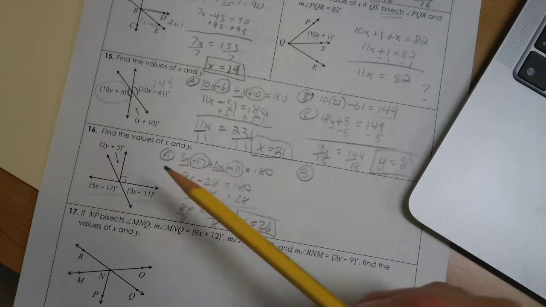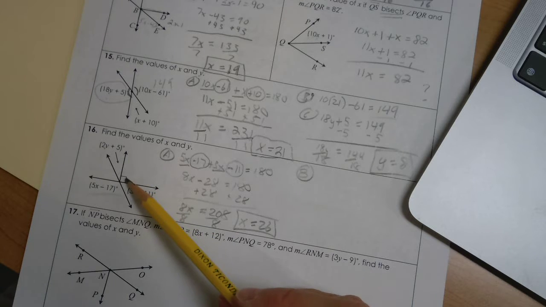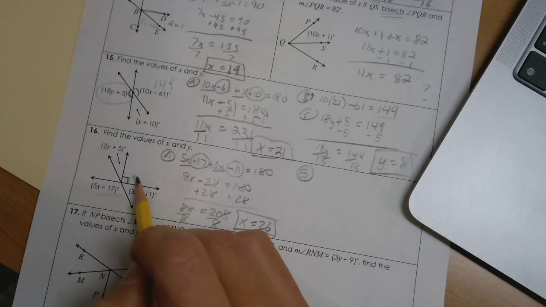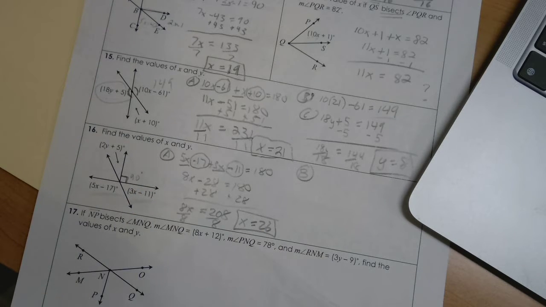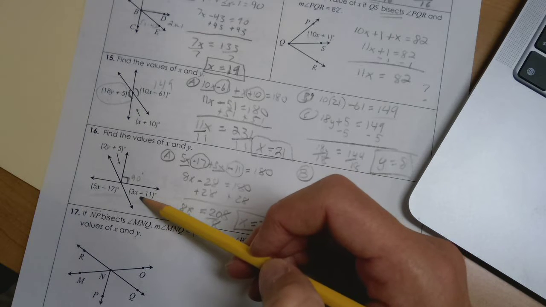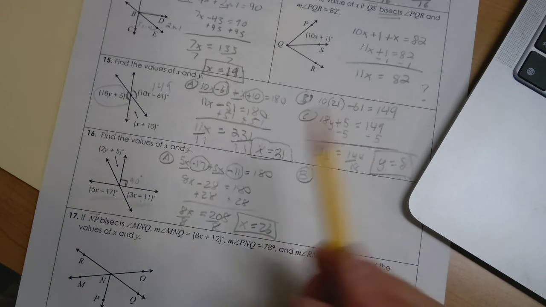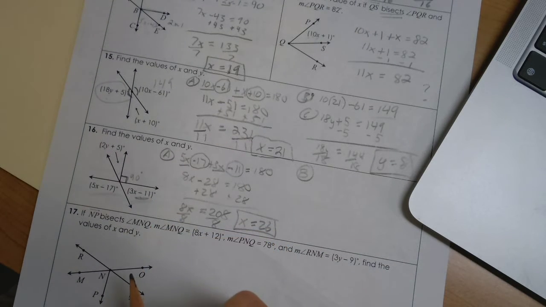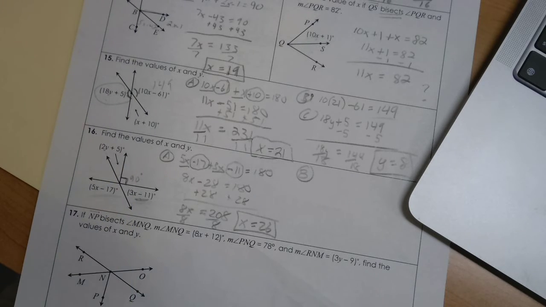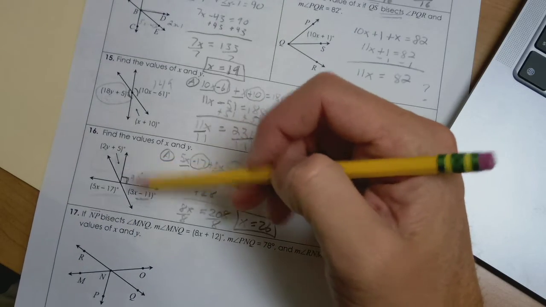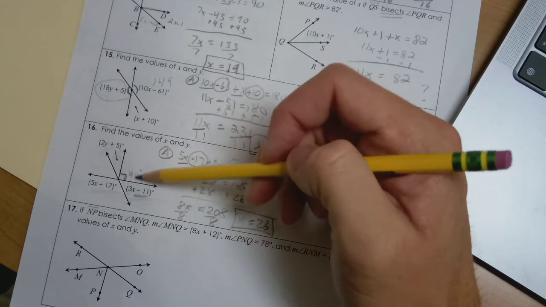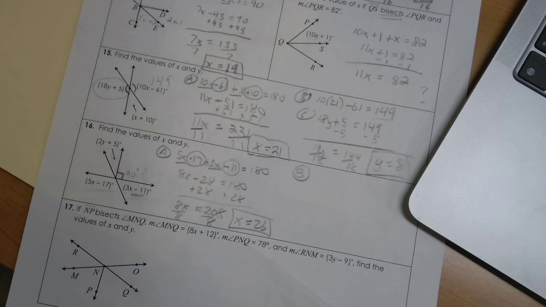Okay, so if you look here, this gives us some information. This is a 90-degree angle, so we know this is 90 degrees. There might be an easier way, but this is the way I know how to do it. This is an angle we have here, plus 90, plus 2y plus 5. What would all this have to add up to? It would have to equal 180. Okay, so let's just do that.